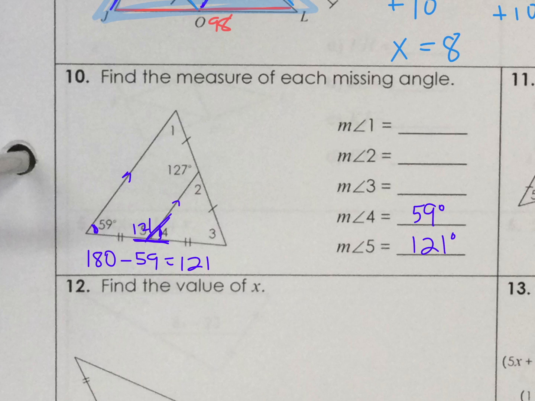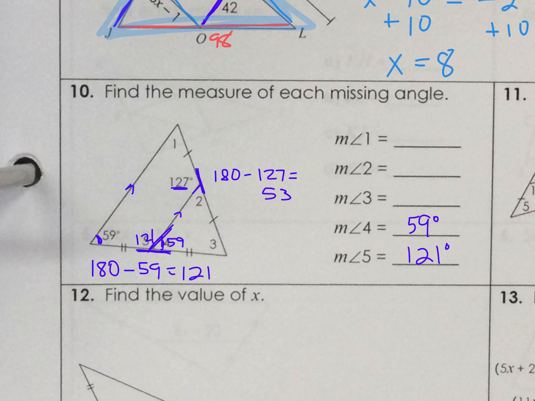All right, so now we just need to figure out 1, 2, and 3. Well, if we know that this angle is 127, we can figure out 2 by saying that's a straight line. I subtract 127 from it. I end up with 53 degrees for angle 2. So now that we know that angle 2 is 53 degrees, I look at angle 1, and well, I know they're the same. So angle 1 is also 53 degrees.